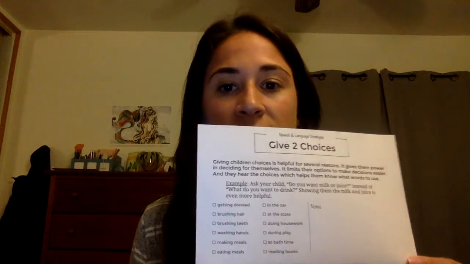So the next strategy is to give 2 choices. And so, like it says on there, it lets kids feel like they're in control when they get to make a choice. You always want to make sure that you're okay with either choice. So you don't want to give a choice like, do you want fruit or a cookie? And then they respond cookie, but you don't have a cookie, or you decide it's too early for a cookie.